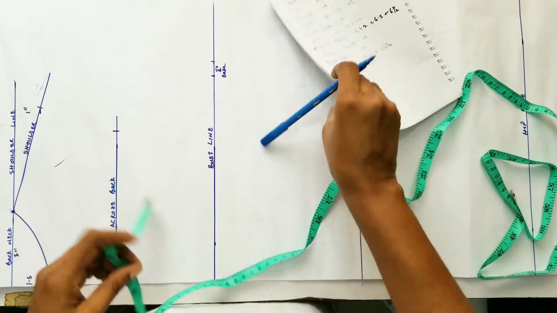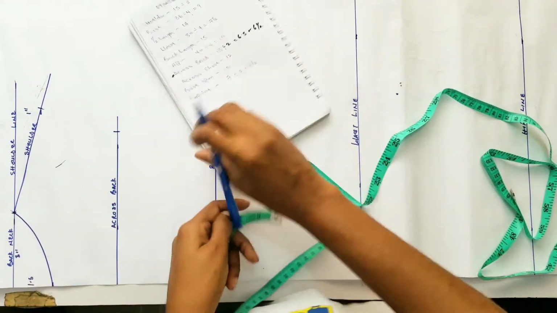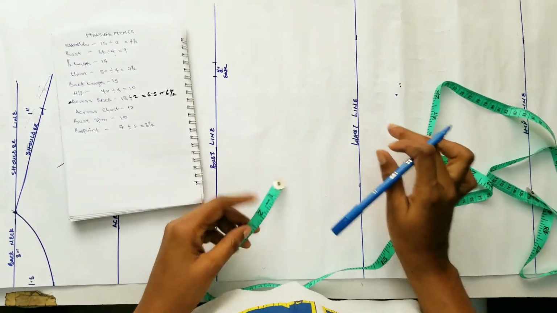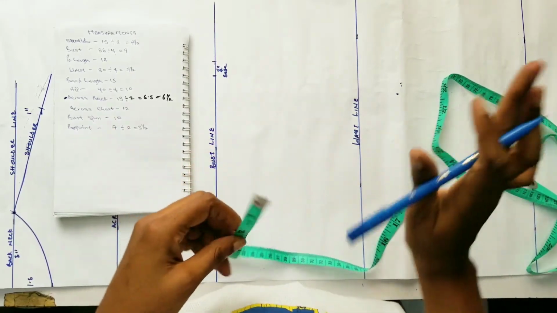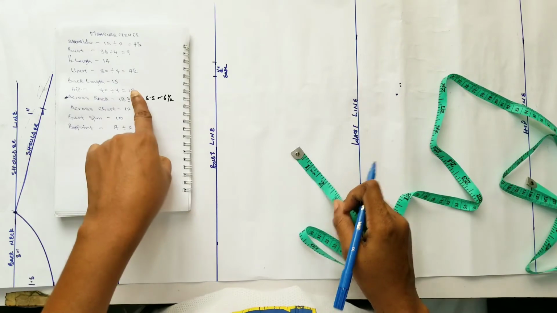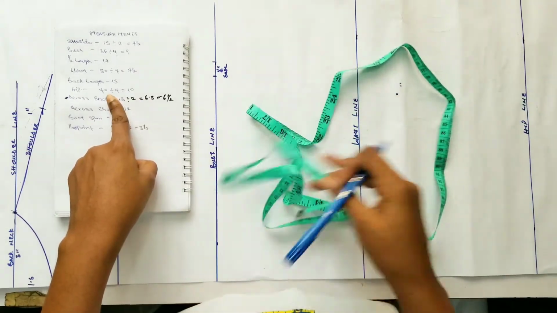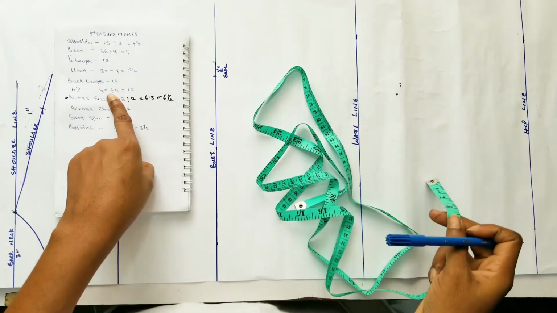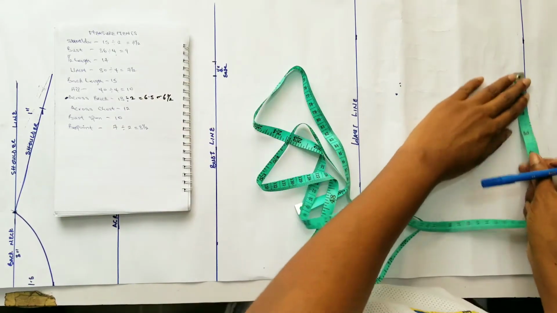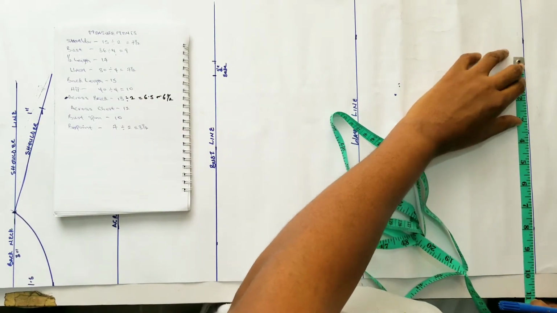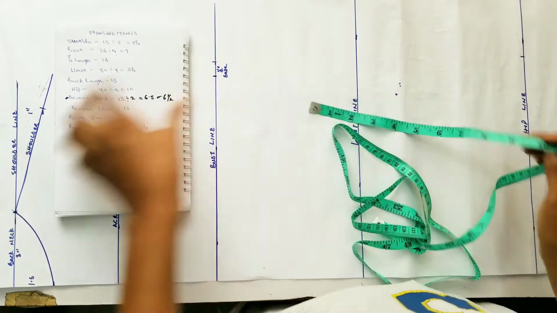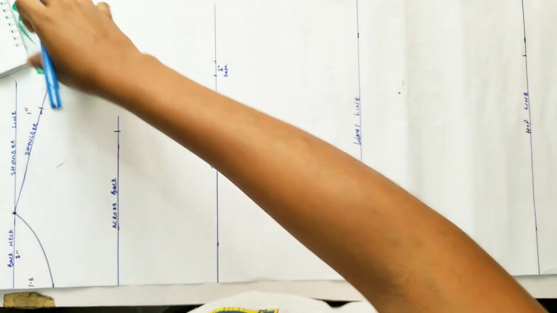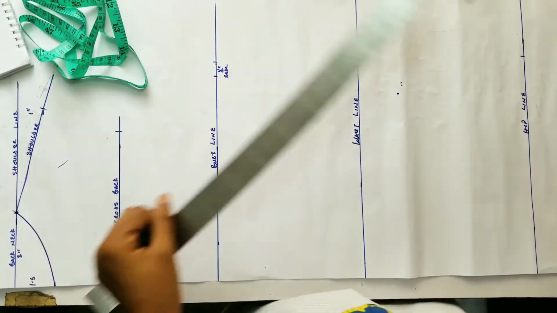Okay, so now we've inserted our bust measurement. The next measurement we are inserting is our hip measurement, not the waist measurement. So we'll get the waist measurement later. We insert our hip measurement. Our hip measurement is 40 divided by 4, and that will give us 10. So we'll come on the hip line and then we'll measure our 10. Okay, now after measuring 10, you're not adding ease to the hip line.